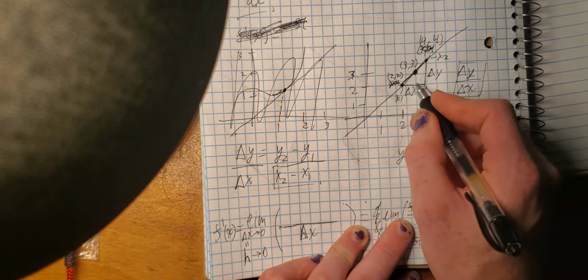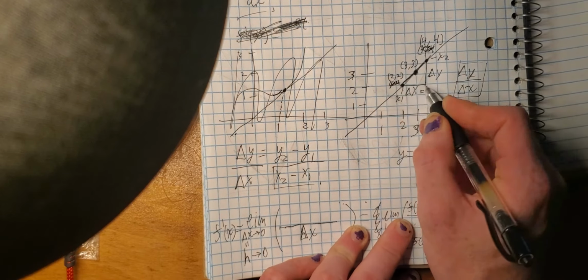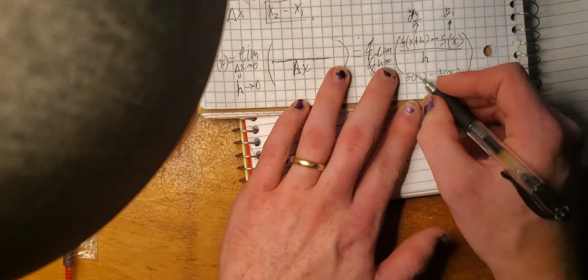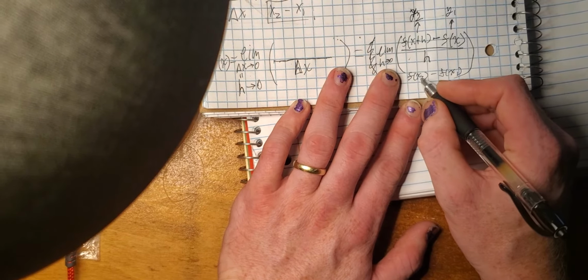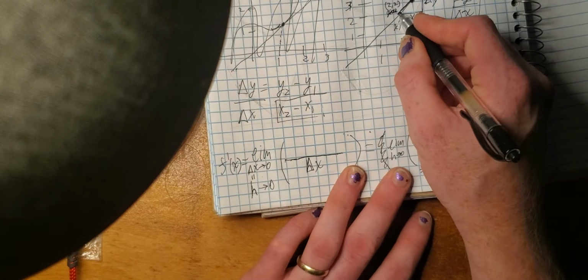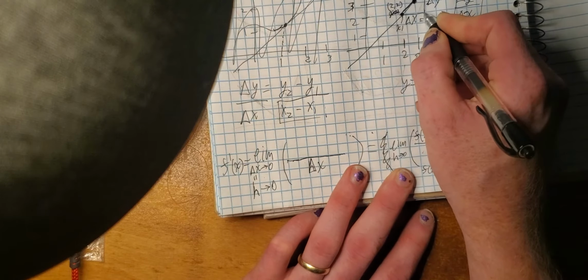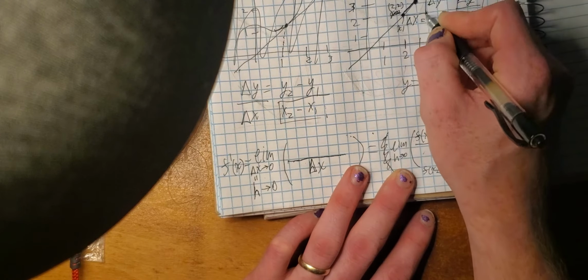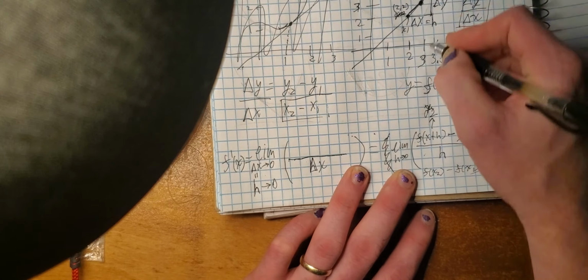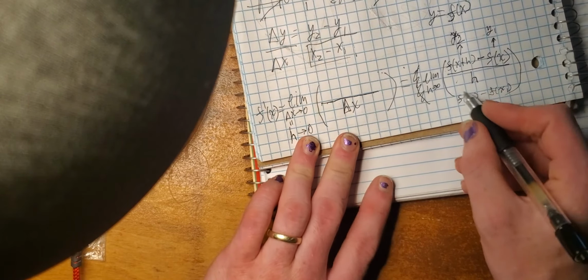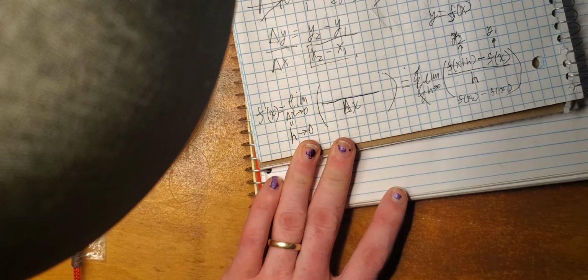So that distance right there, the run, plus the value of x here, will get us the value of x there. So that's basically what it is, and our limit's finished.